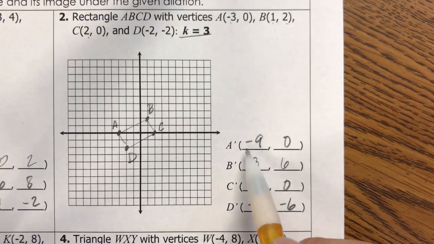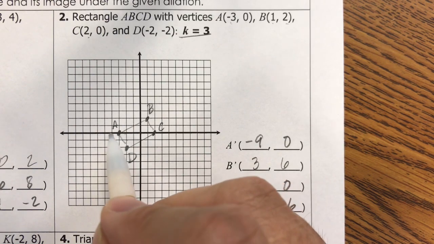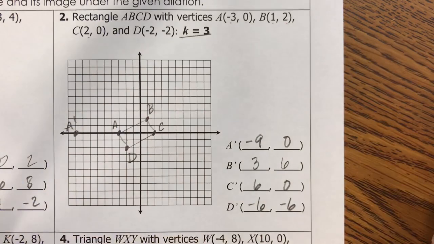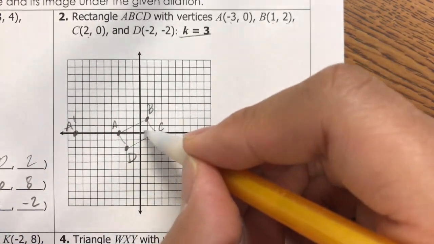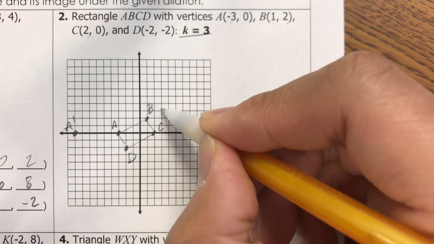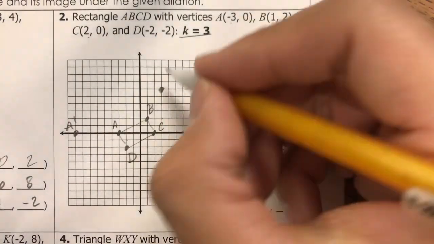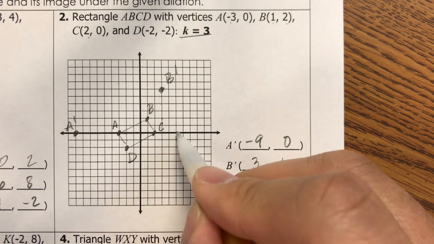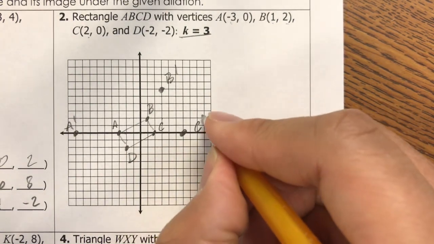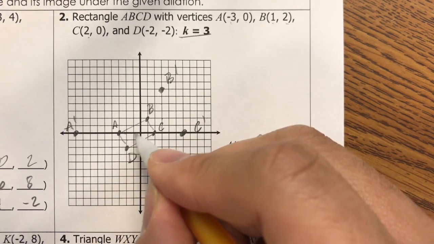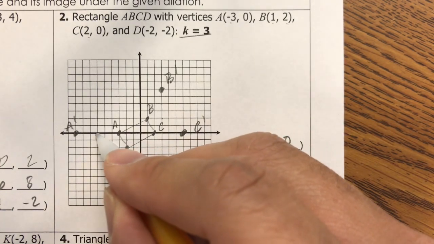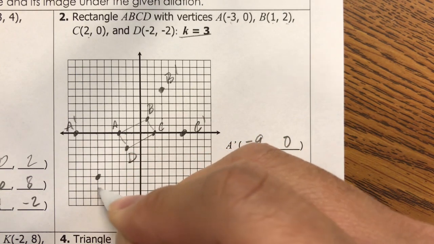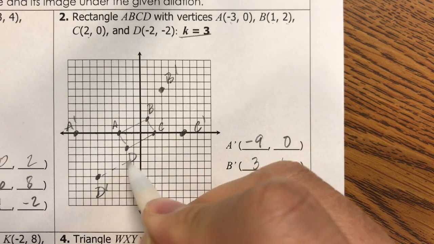Now if we plot these points, negative 9, 0, count 1, 2, 3, 4, 5, 6, 7, 8, 9. There is A prime. B is at 3, 6. There's B prime. C is 6, 0. That's C prime. And then D is at negative 6, 6, so 1, 2, 3, 4, 5, 6, and then up 6. And there is D prime.